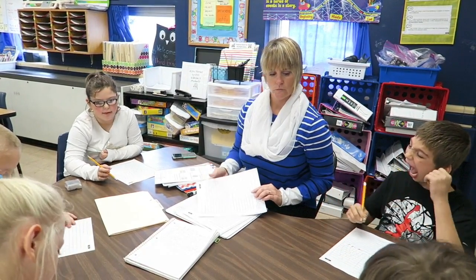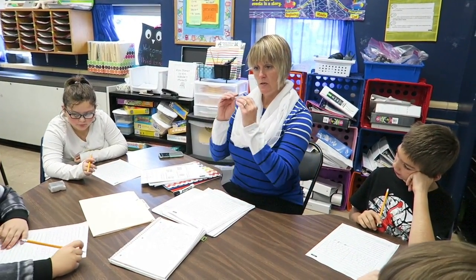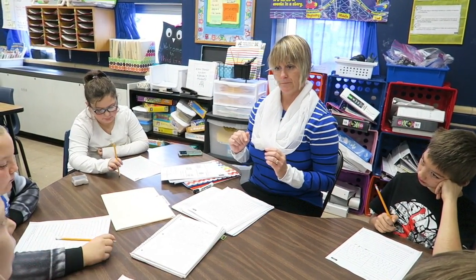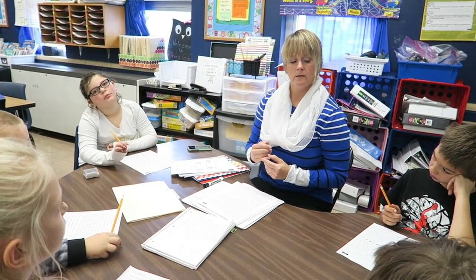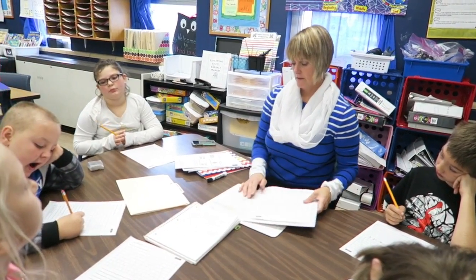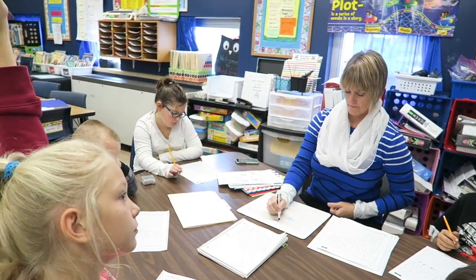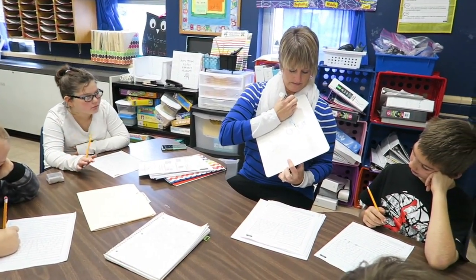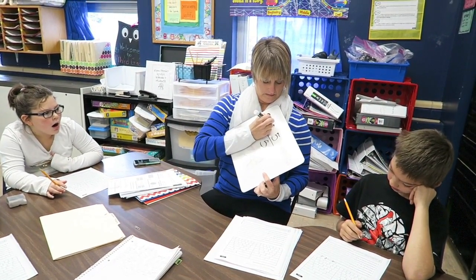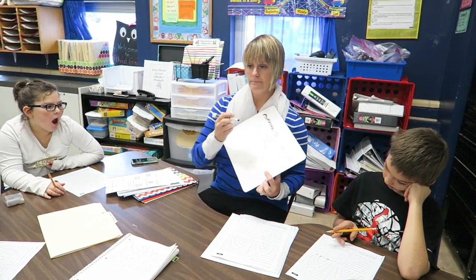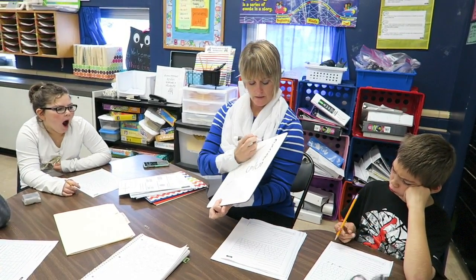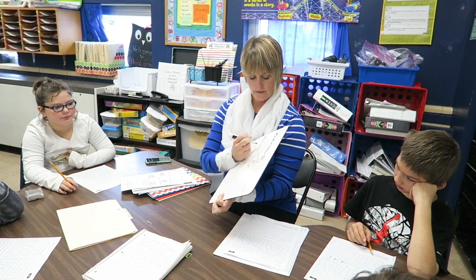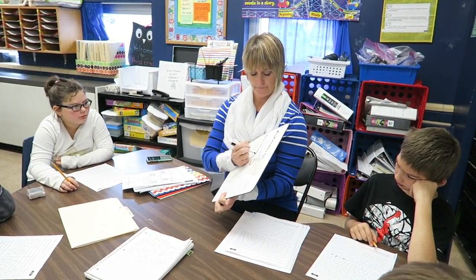And let's just review really quickly. Which part is the numerator? Is it the top or the bottom? The top. And what does the numerator represent? If I have 5 fifths, okay, does the numerator represent the whole shape? No, the numerator represents the part, and the denominator represents the whole.